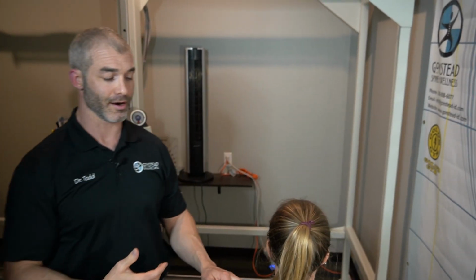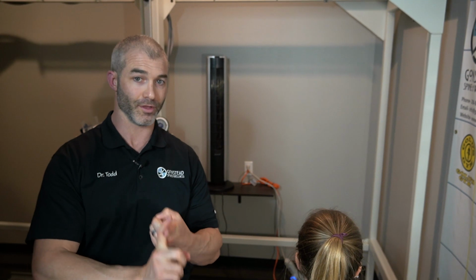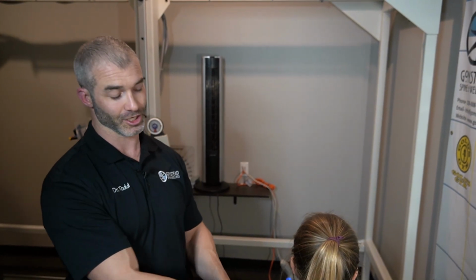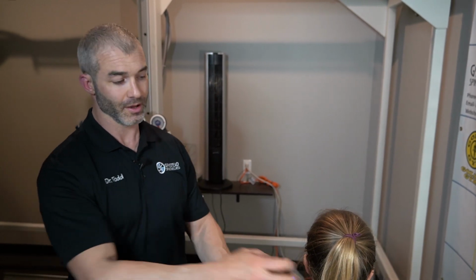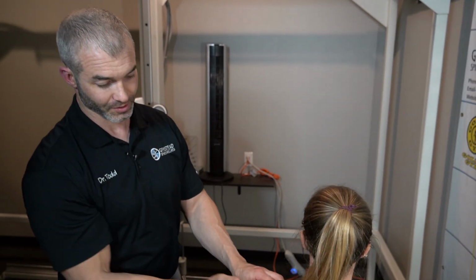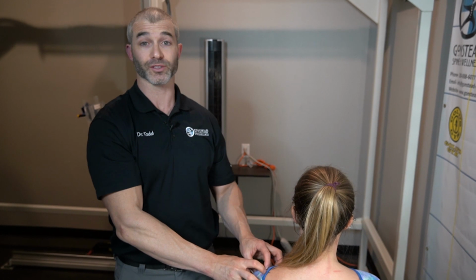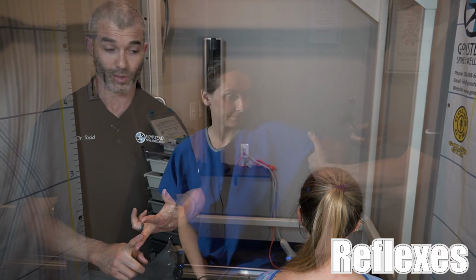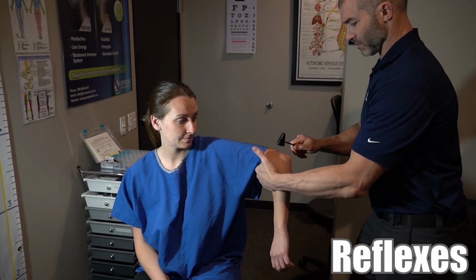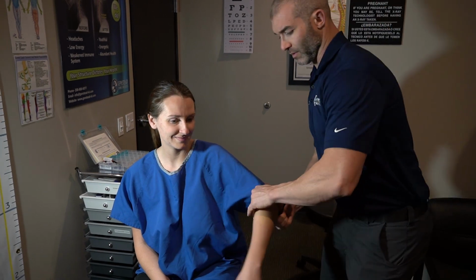So I'm not going to go through all this right now, but those are things that we do to assess, is there a motor deficit with a nerve? Is there a nerve compression or irritation that's affecting the motor section of a nerve, which is the way that the brain sends signals out to contract and control a muscle. We check reflexes as well. We use a little reflex hammer, and there's a couple of reflexes we check in the upper extremity.